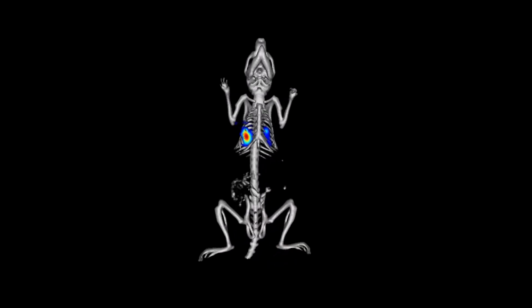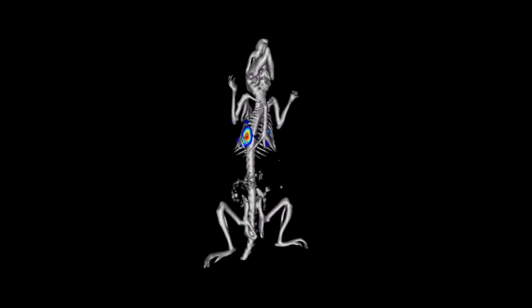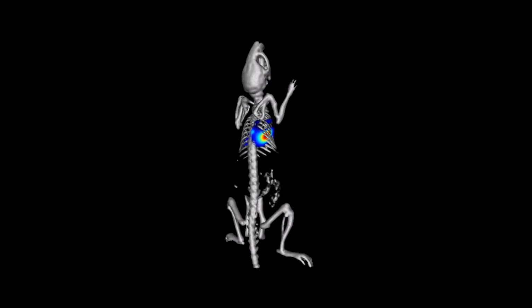Once these preliminary characterization studies are complete, you're now ready to move into the in vivo phase of your work to assess biological activity of your cells in live animals.